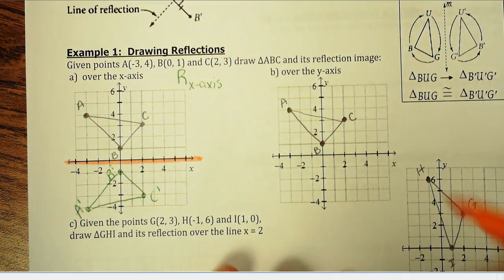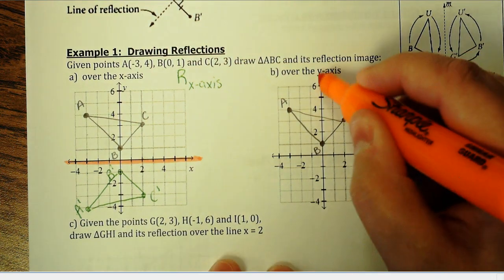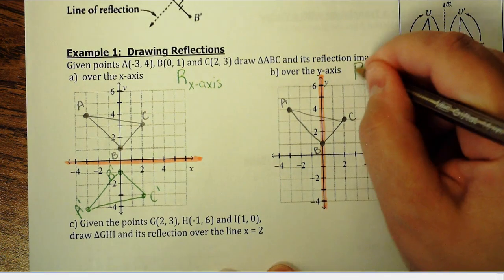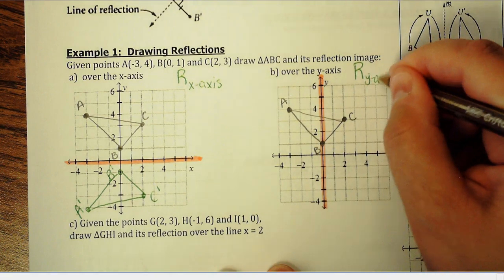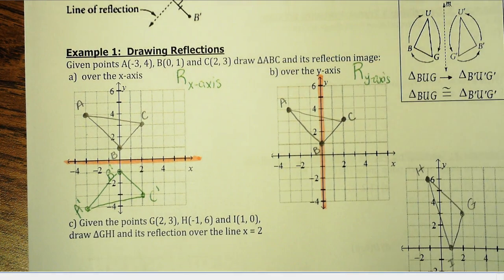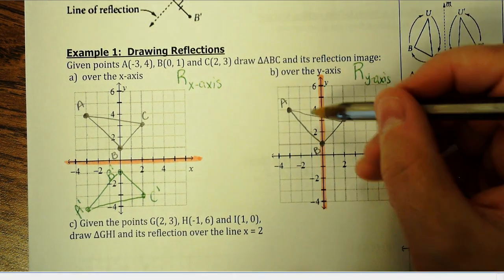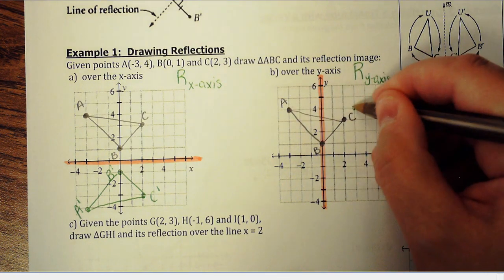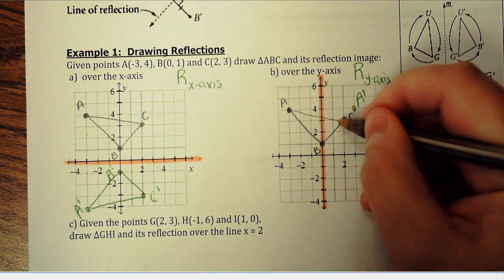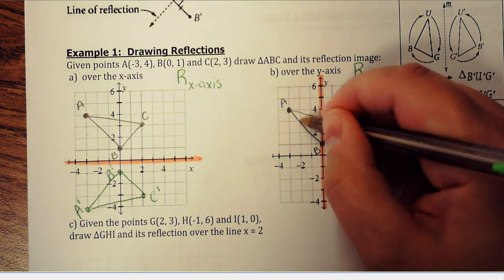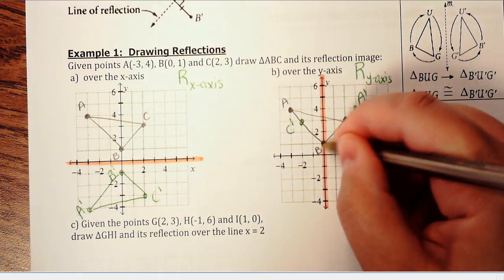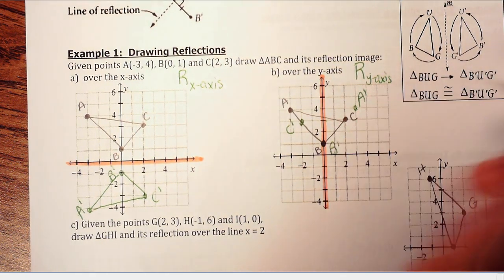It's that same triangle, but we're going to go over the y-axis. And just remember another notation, you might see a capital R and then it'll say y-axis. That's another indication you want to reflect. So here we just go over the y-axis. 3 spots away, so 3 spots away. This will be A prime. C is 2 spots away, so 2 spots away along the same line. That'd be C prime. And then B is on the reflection line, so B prime.